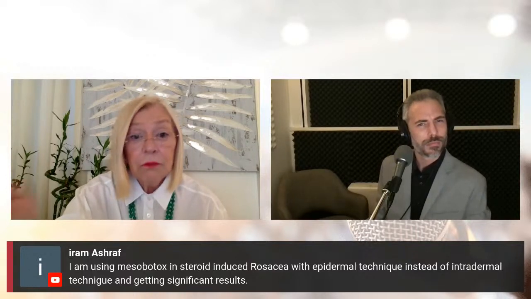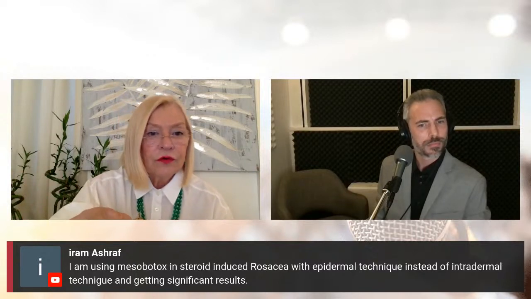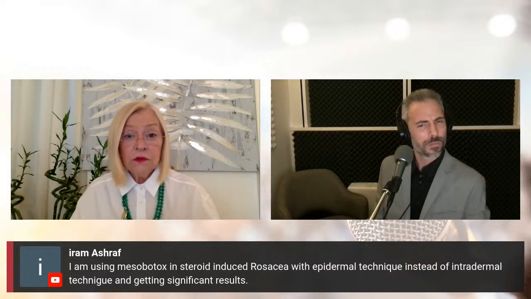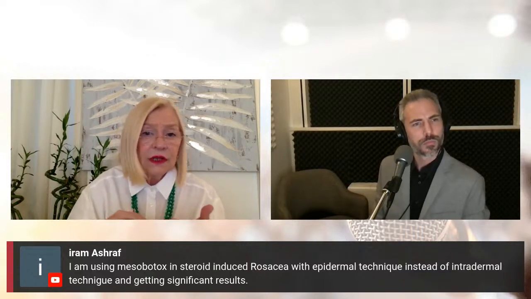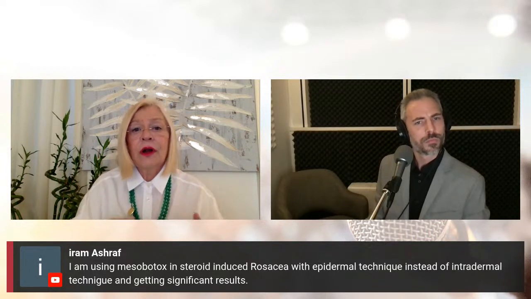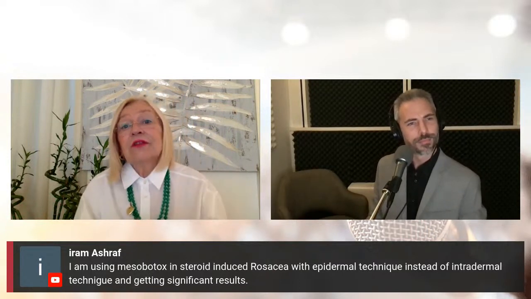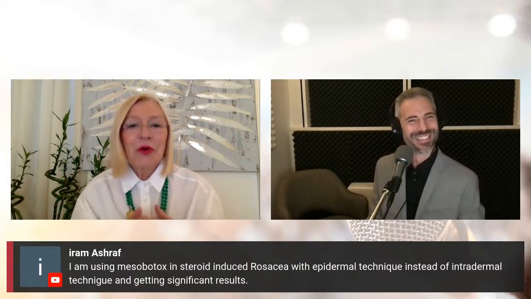Epidermal technique meaning, I don't know what it means for this person, but it's probably a much more superficial technique. But in rosacea, the point is to reach there, to act on the sebaceous gland, vasoactive amines, and so on, which are producing this. That will be my comment on this one.